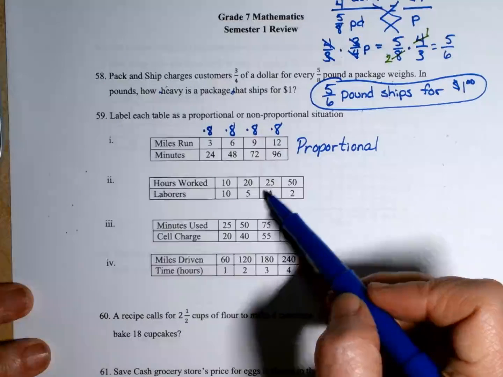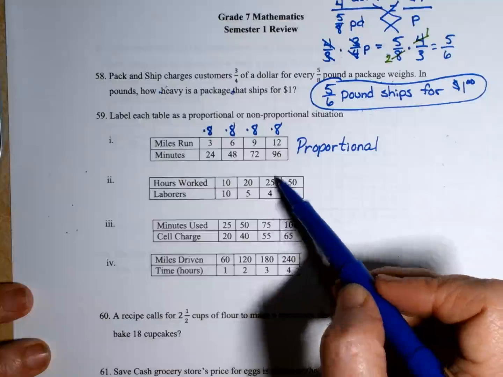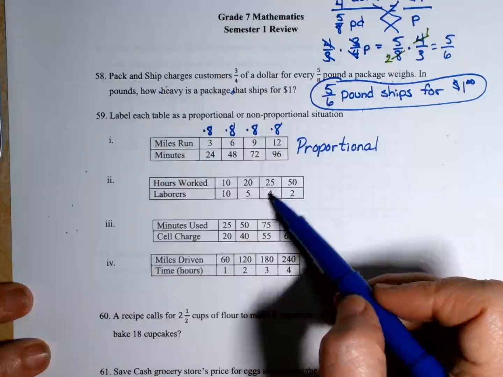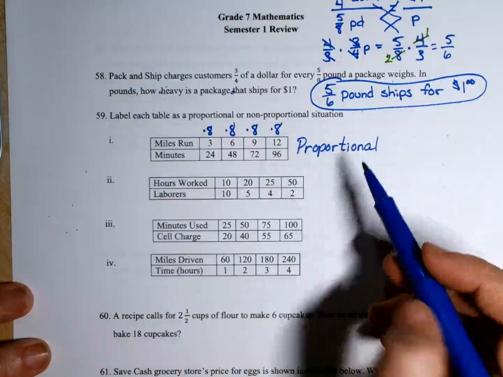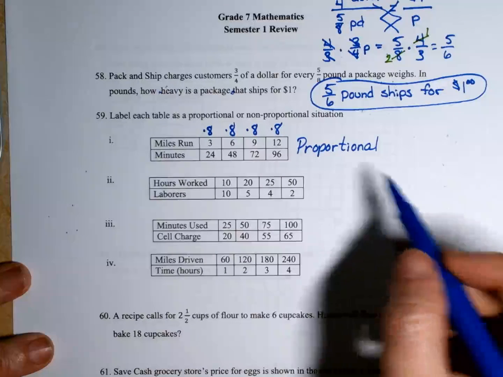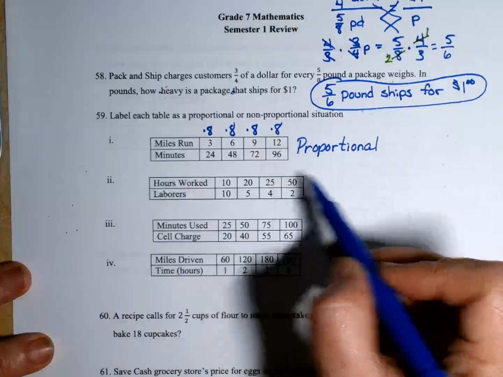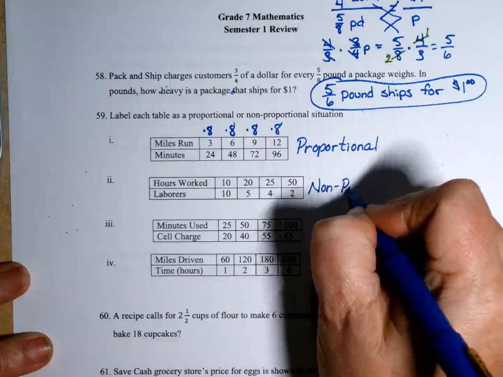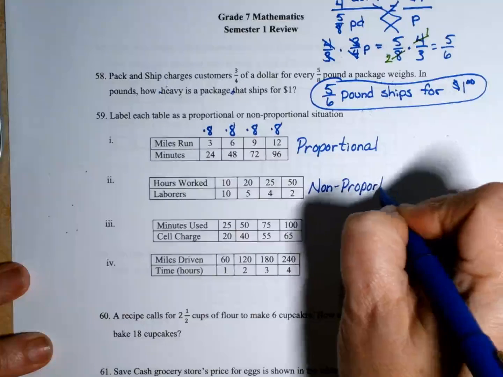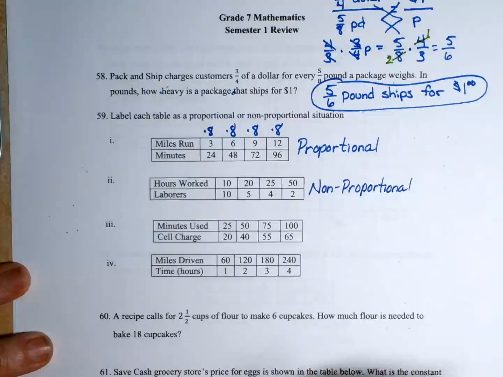And then we had 4 that worked 25 hours, so that's 6 1/4 hours each. That's not proportional. They're not all working the same. I don't have the same rule for every section. So this one is non-proportional. That one was just ugly.